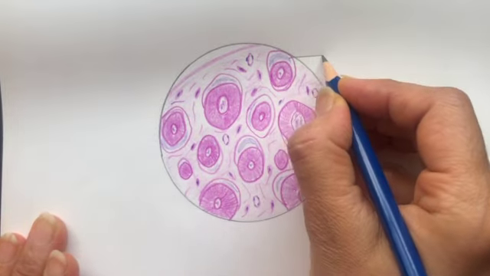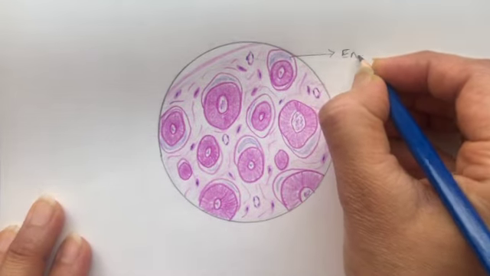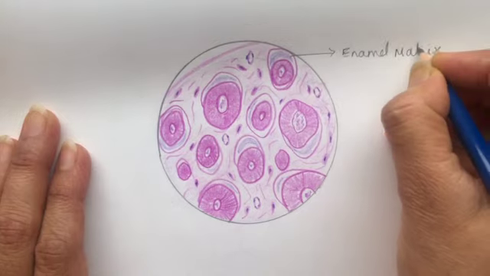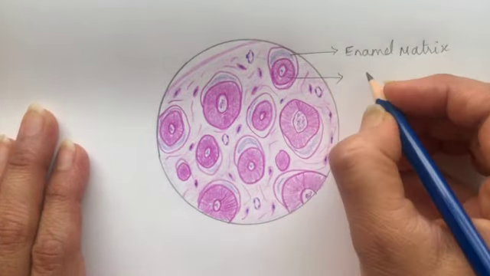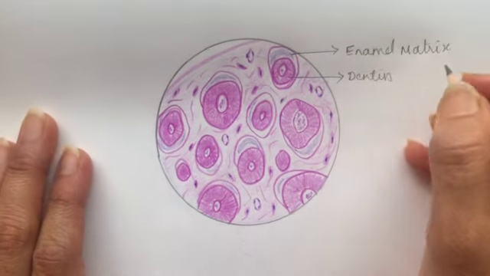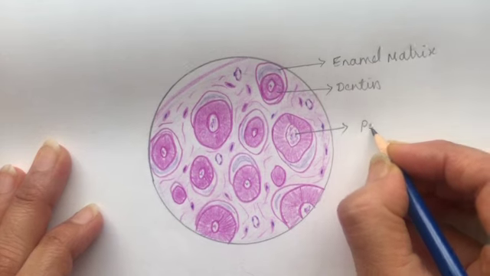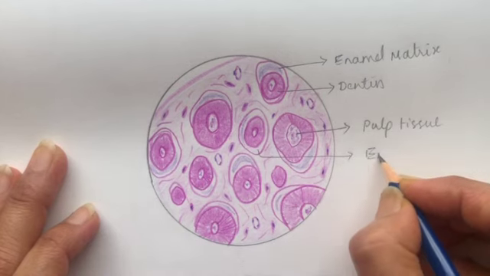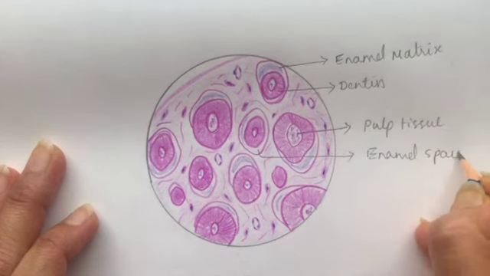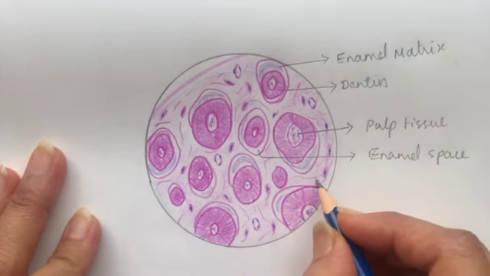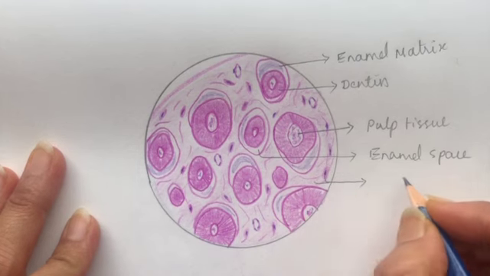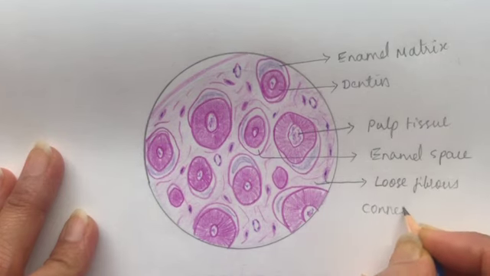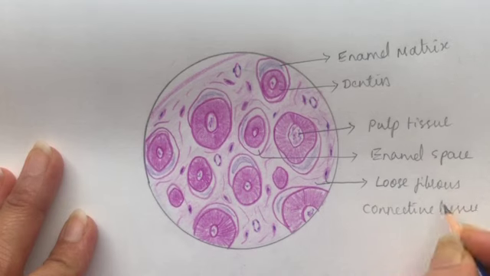This is the enamel matrix. You can see it here. This is the dentin. This is the pulp tissue. Then we have enamel space. We have fibrous, loose fibrous connective tissue stroma around it.